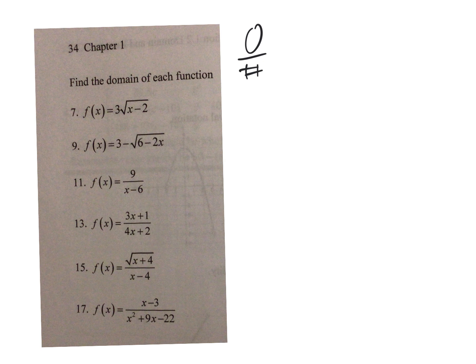So for this numerator, for number 15, there are two things. I see I have a square root, so I can't take the square root of a negative number. So I'm going to ask myself, when is this, well, actually, it's not equal to 0, I want to know when it's greater than 0. Because it's in the numerator, if I substitute in 0, I'm going to get the square root of 4, which is fine. So when is this greater than 0? So x has to be greater than negative 4. So that's a domain limitation for this function.